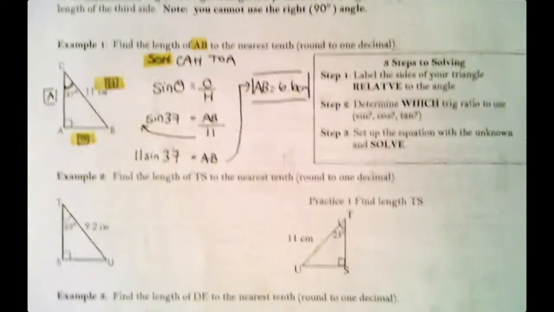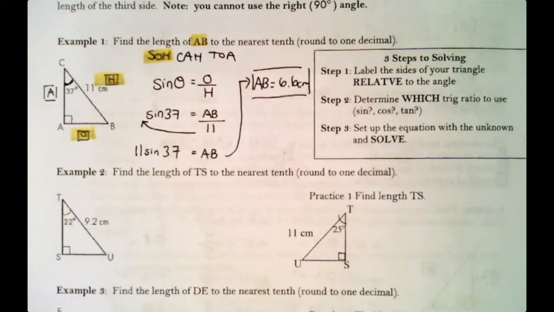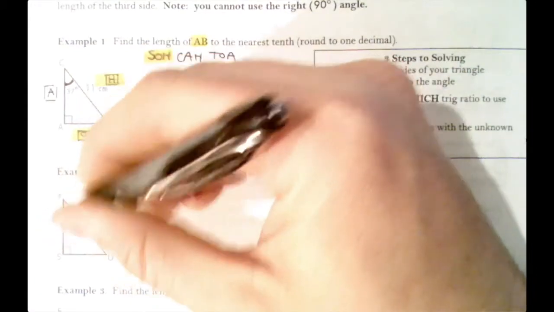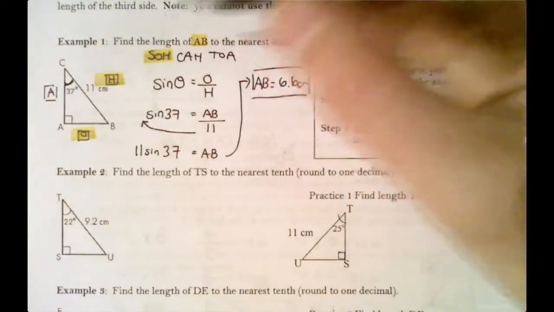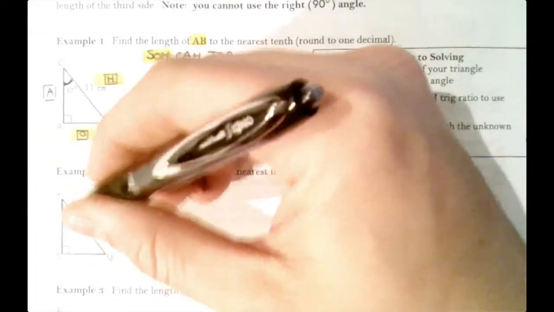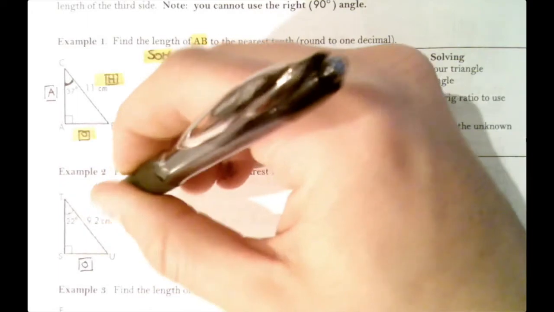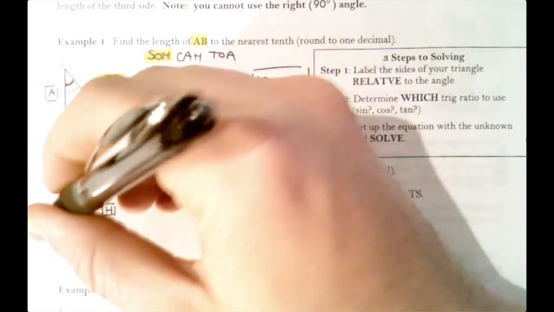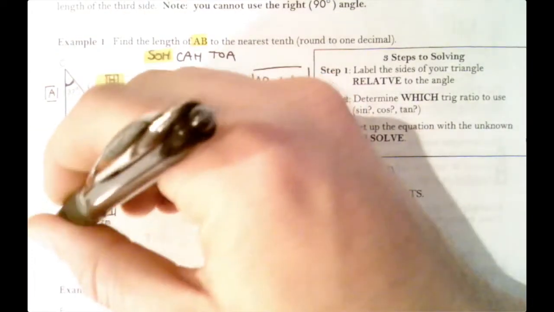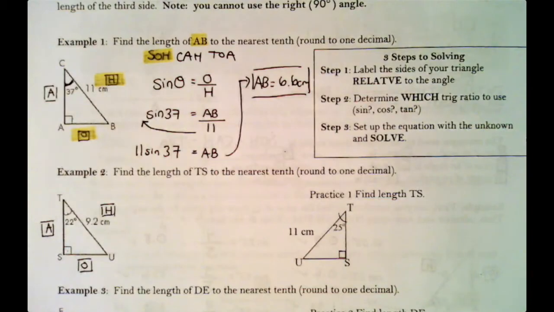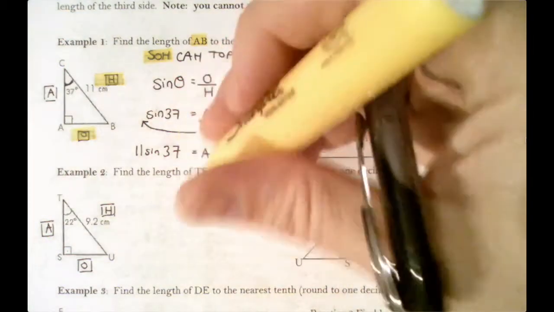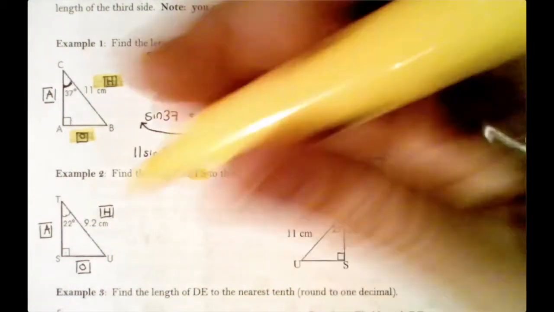Okay, let's try another example. Example 2. Find the length TS. Well, this is side TS. So first, label the triangle. O across from the angle, H across from the 90, and A is the side that remains. So this time, we want to find TS. Well, TS is this side, and that's our A.